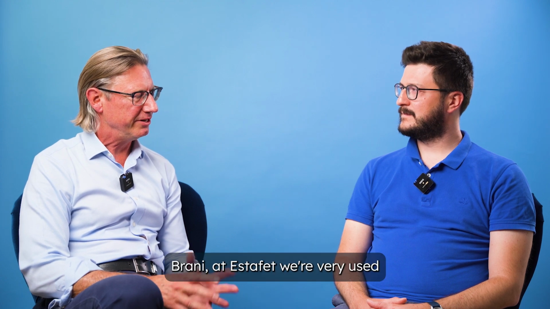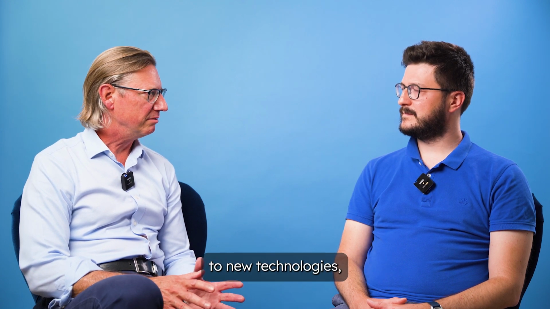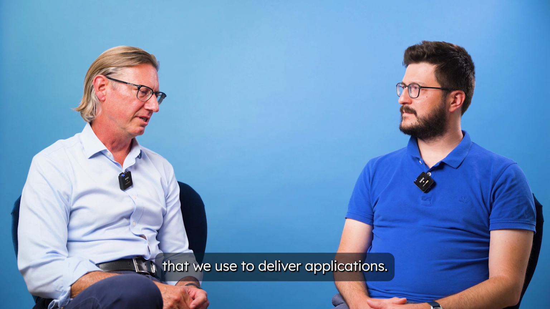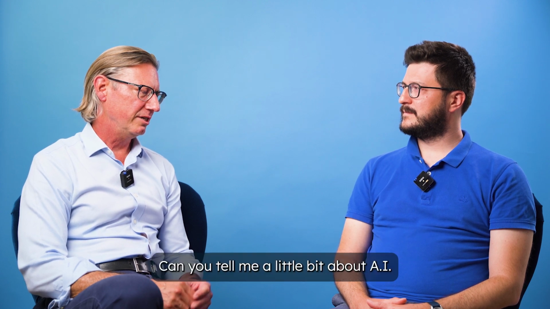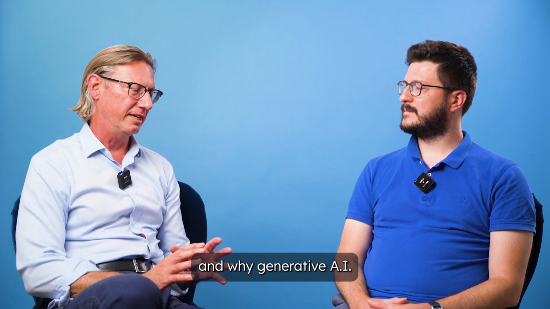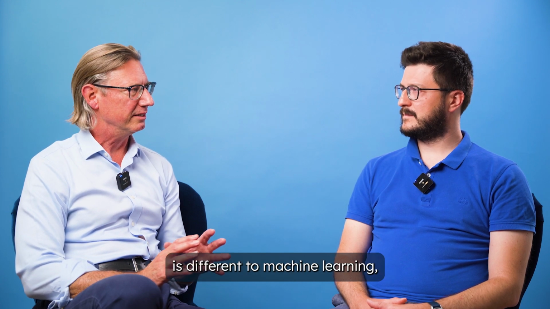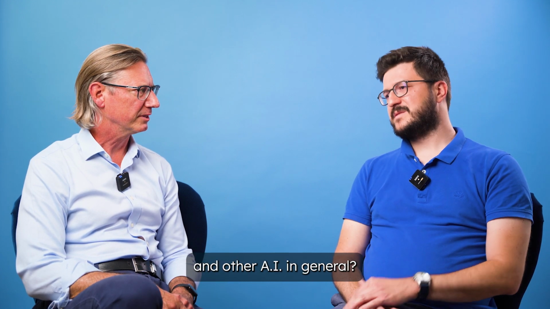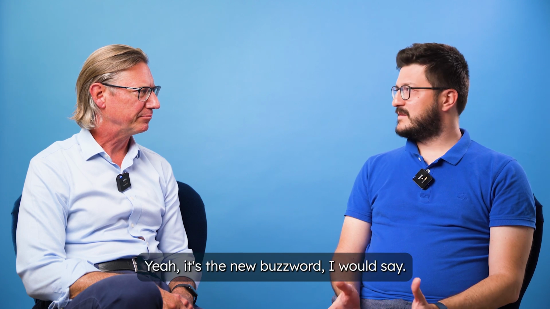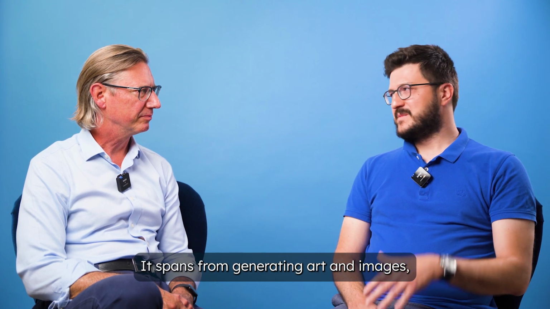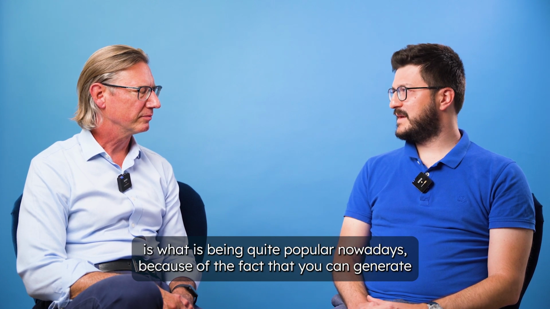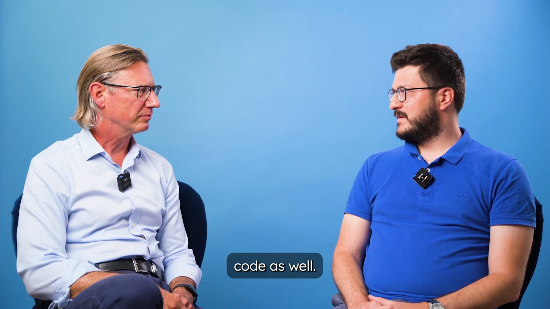Branny, at Estafet, we're very used to new technologies, examining, looking at them, bringing them into the tool set that we use to deliver applications. Can you tell me a little bit about AI and why generative AI is different to machine learning, the AIs in general? So generative AI, it's the new buzzword, I would say. It spans from generating art and images, text, and specifically, actually, the text and the large language models is what is being quite popular nowadays, because the fact that it can generate code as well.